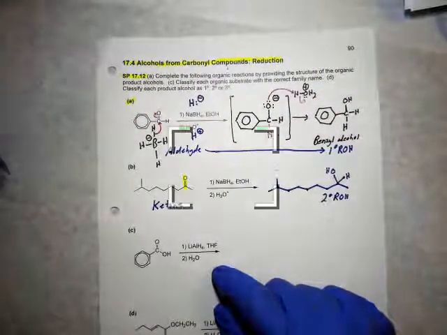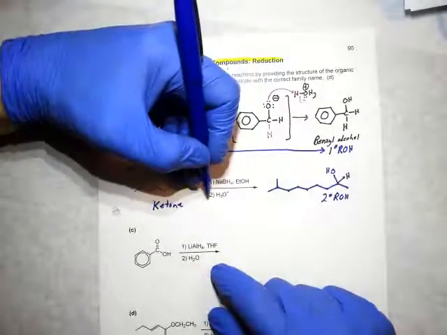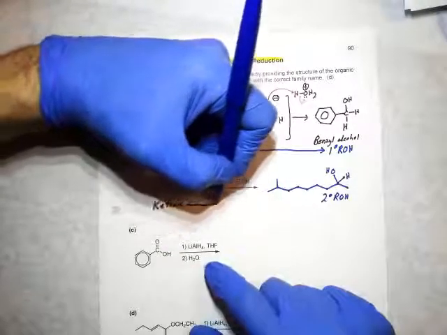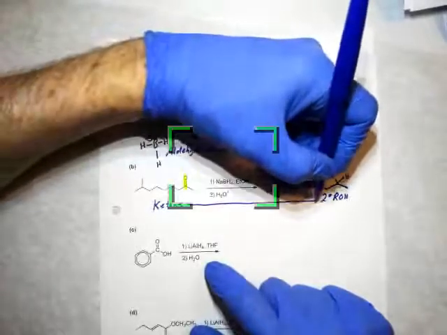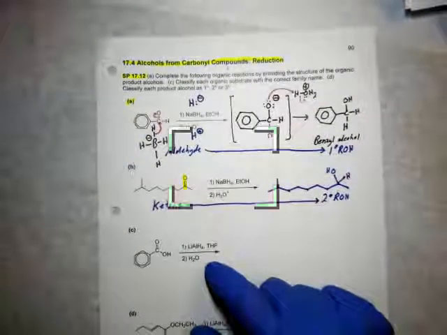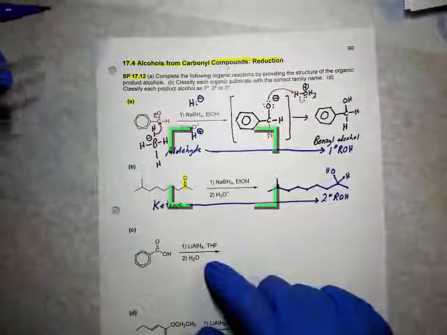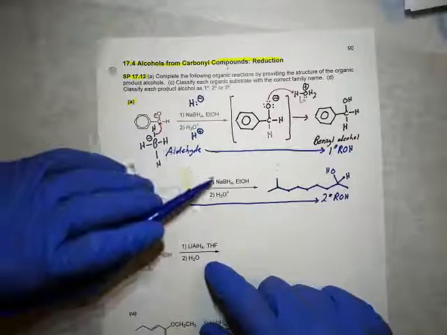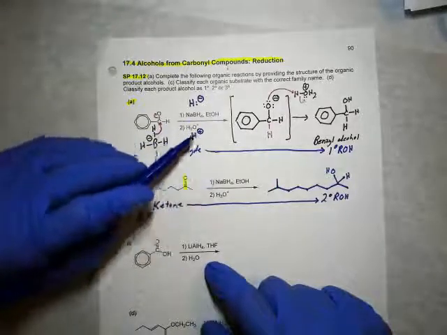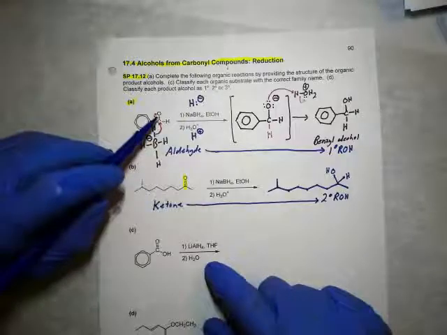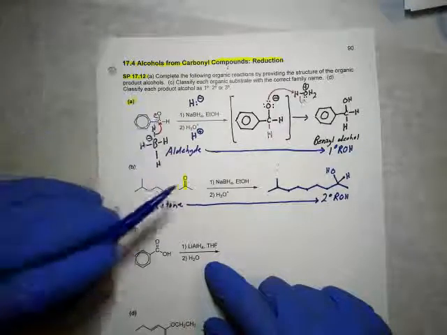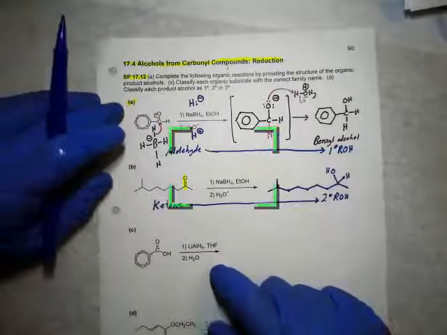So what's going on here? This sodium borohydride reduction followed by acid quench of a ketone gives you what? A secondary alcohol. So these are very mild reducing agents, and they're very effective for converting aldehydes and ketones to the corresponding alcohols.